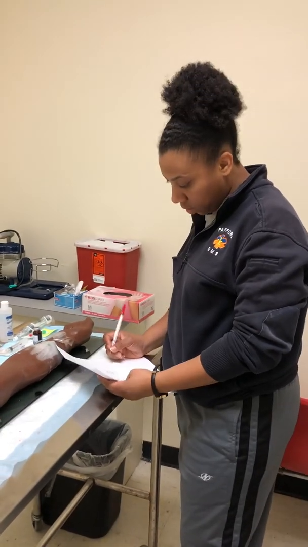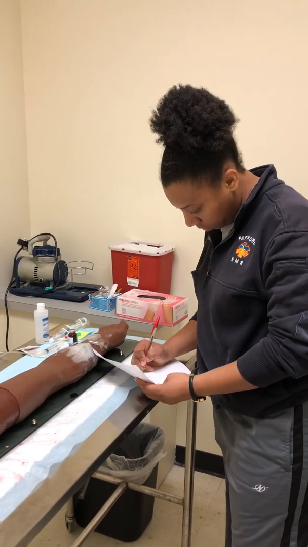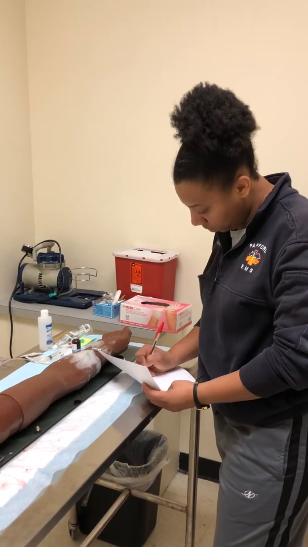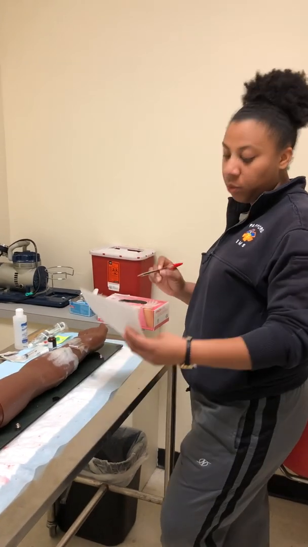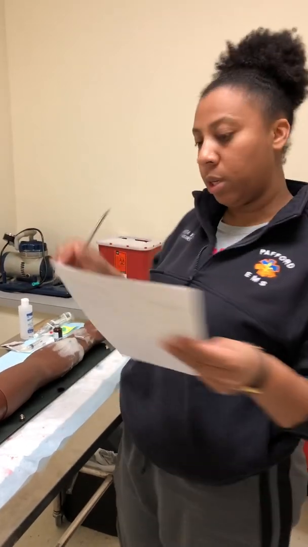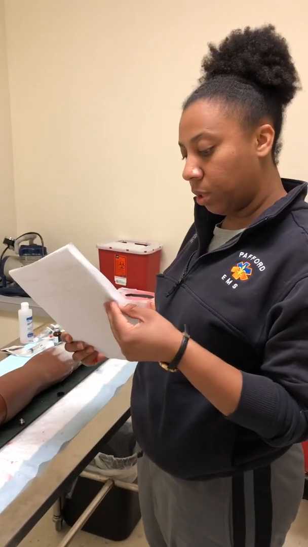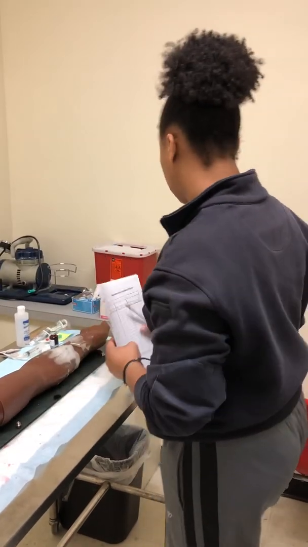We're going to use a, let's see. So she should be receiving 4 milliliters, and that's going to be infused over 1 to 2 minutes. So make sure we do 4 milliliters. That's how much she'll be getting.